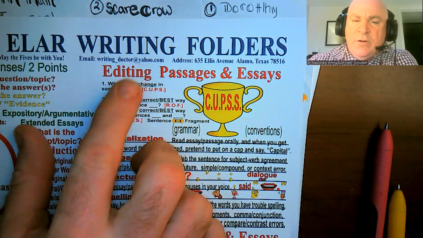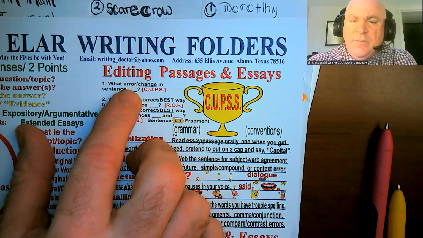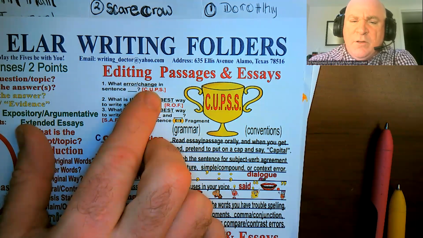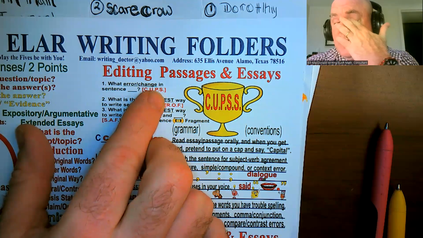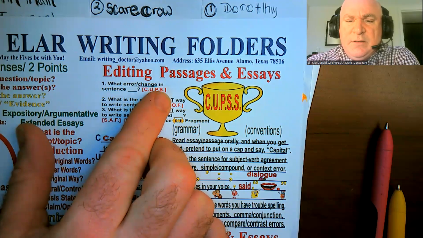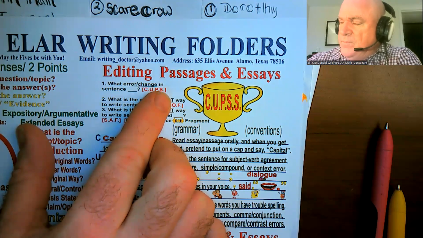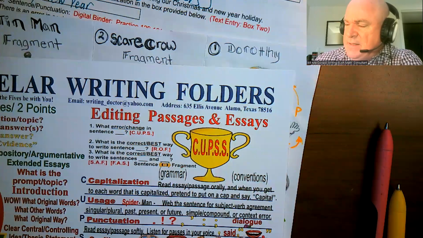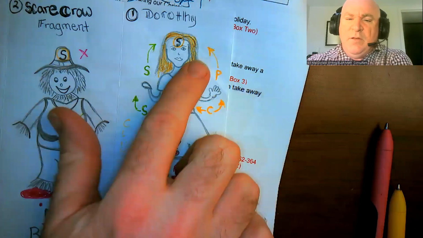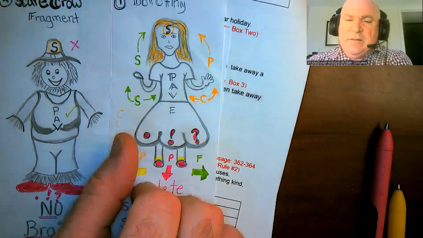It'll say what error or change. That's considered a Dorothy question. She has it all. She's got a sentence that starts with a capital. She has subject verb agreement called usage. She ends with a punctuation mark and forms a complete sentence. So whenever it asks us that, it means that there's something wrong inside the sentence.